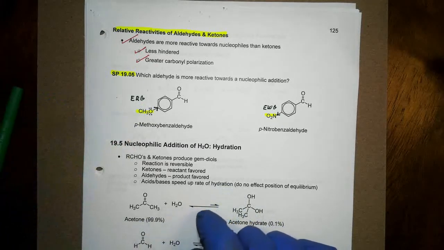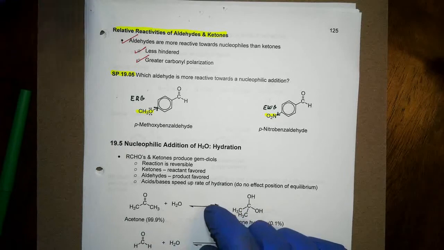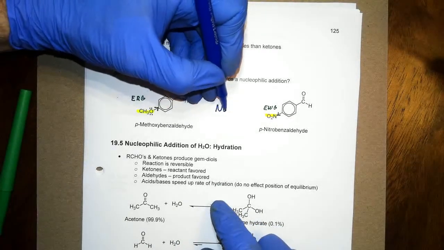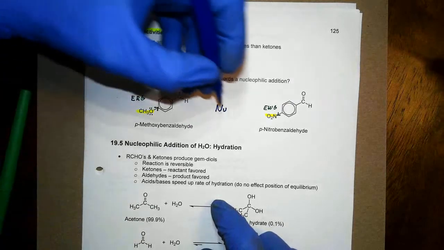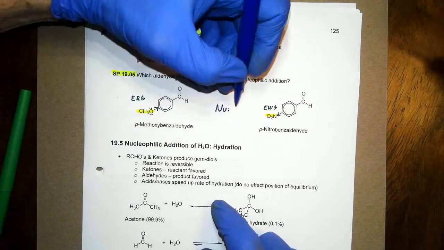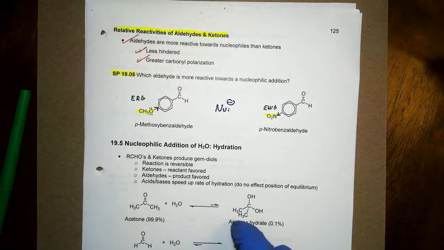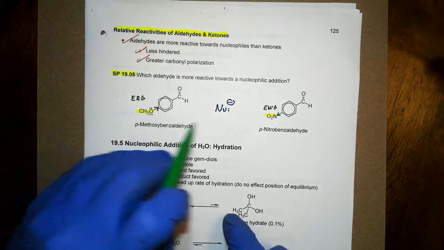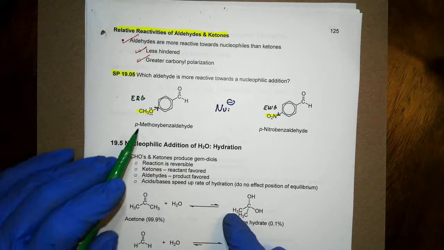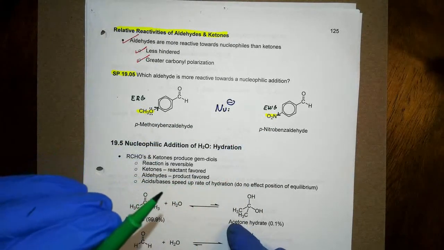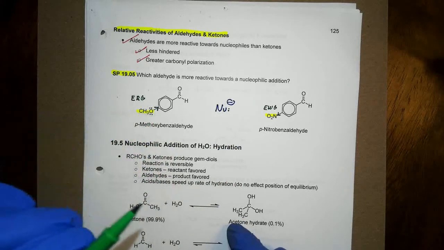So what if we have this generic nucleophile? In other words, let me just write the symbol Nu and put a lone pair on it. And if we want it to be a charged nucleophile, we could say it's negative. You get the idea. So what if we had both of these in a flask together? You had the para-methoxybenzaldehyde in a flask, and you also had para-nitrobenzaldehyde, dissolved in a solvent.